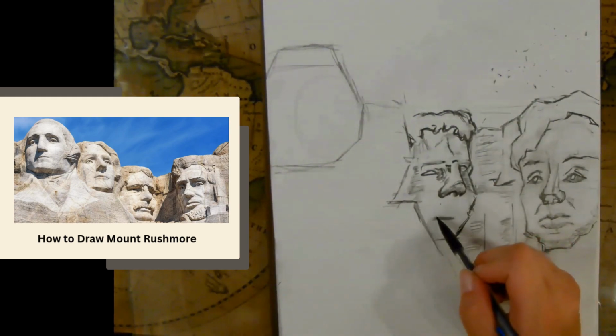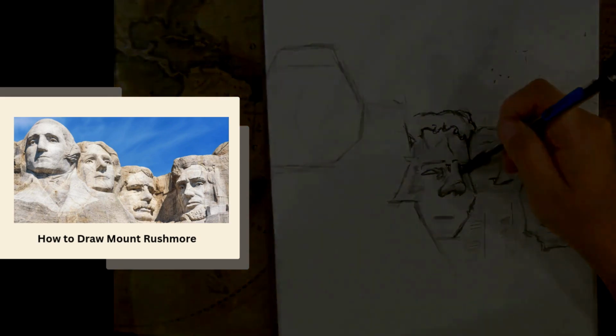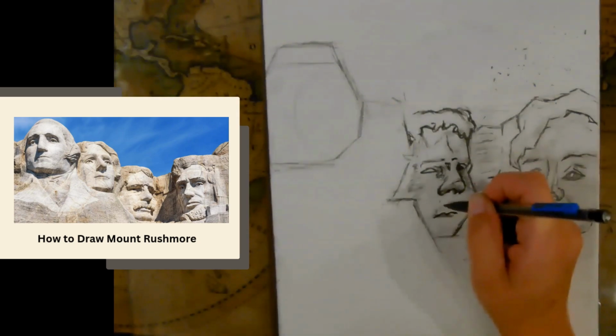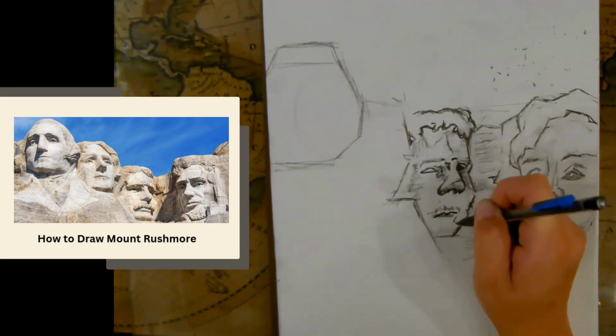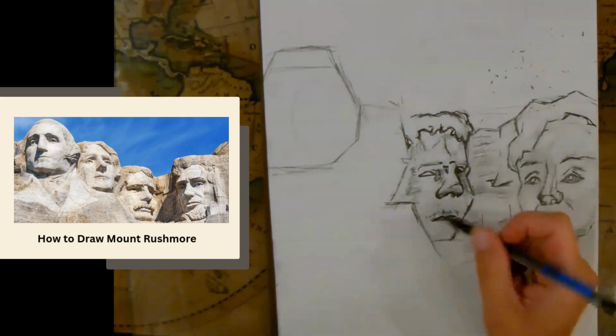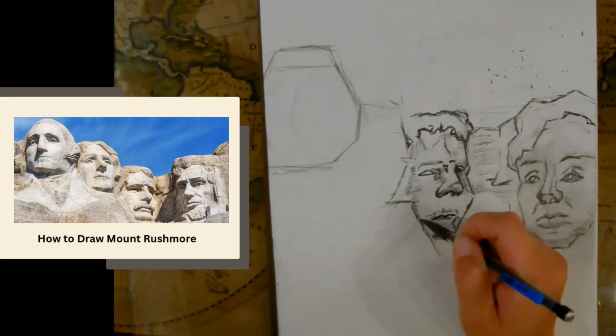And then the mustache. So let me know when you're ready to do the mustache. That took a little bit longer. This is the lip, and this is the mustache. You got a little bit of a chin divot here, and you got some shadow that's wrapping up and around. That's mostly for Roosevelt's face.